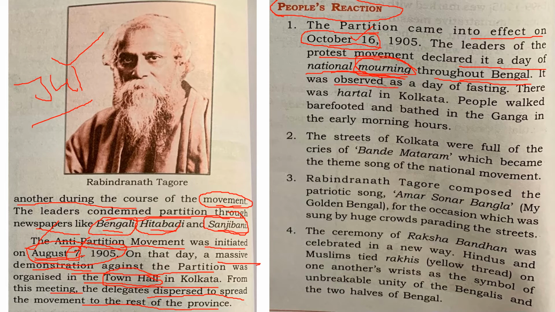And this day was observed as a day of fasting. So people went on fasting, not taking food and water. They showed their sorrow and they showed their anger at the Britishers. And there was also a hartal in Kolkata.